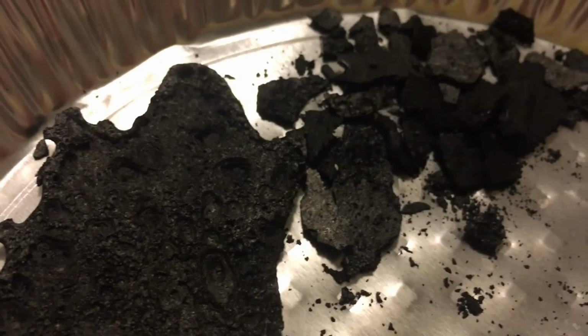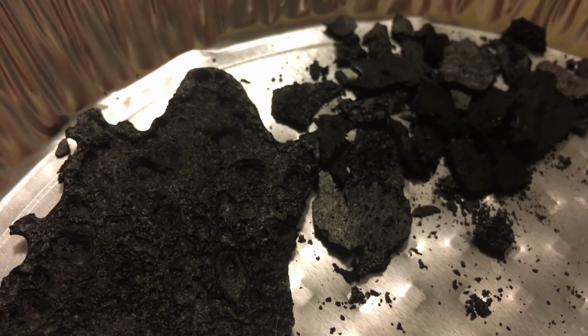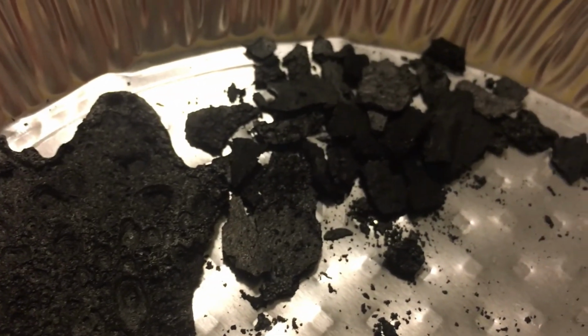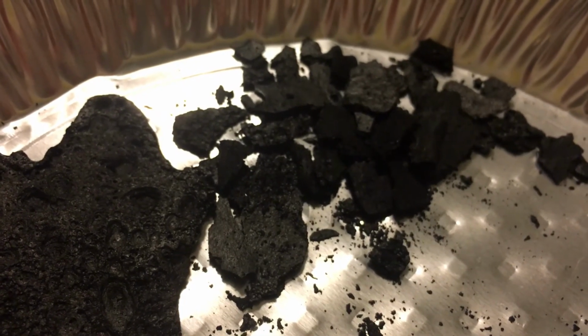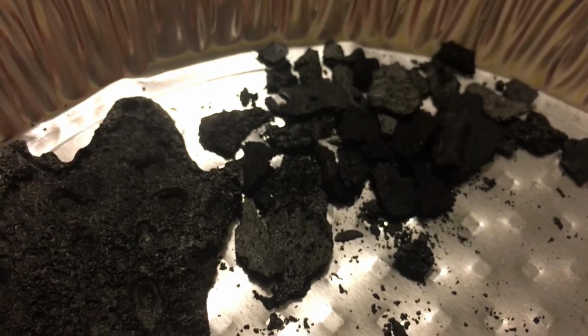This is some really lovely char that I produced by burning something in the bottom of the oven earlier. And you can see it's just black, it's pure carbon. If we were able to keep heating this up with a little bit of oxygen, this would also vaporize, and we'd just be left with the ash fraction that doesn't vaporize.